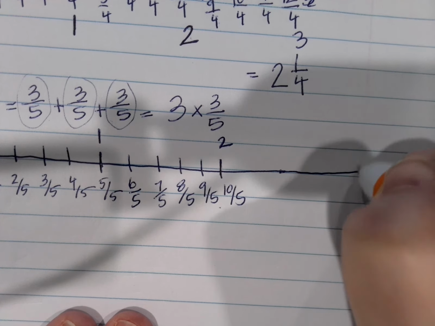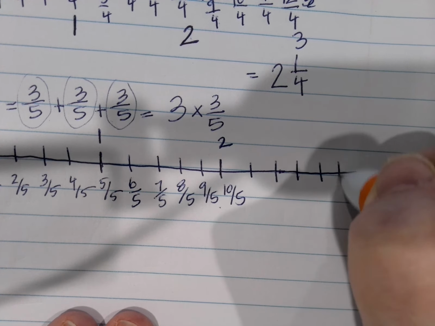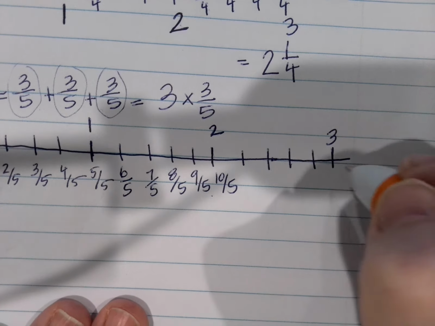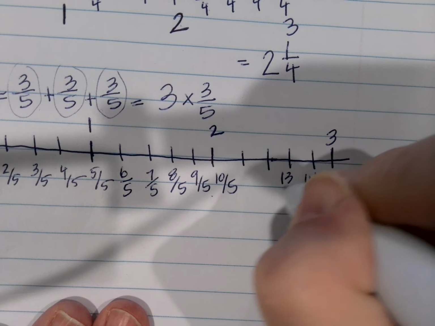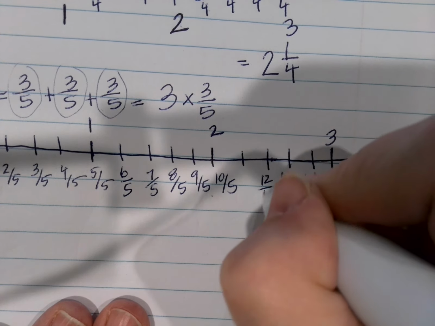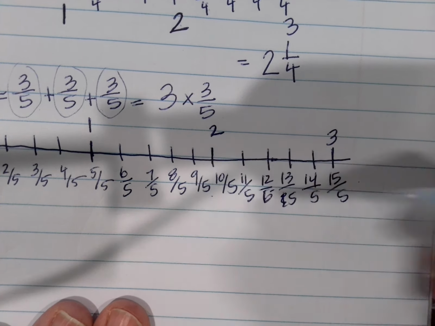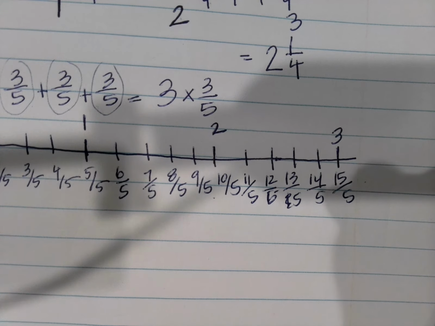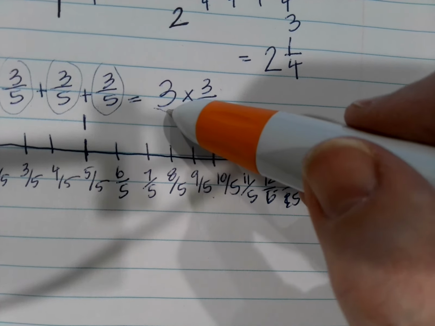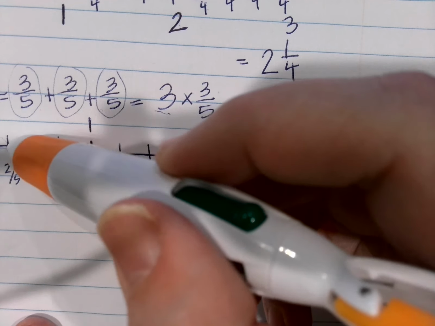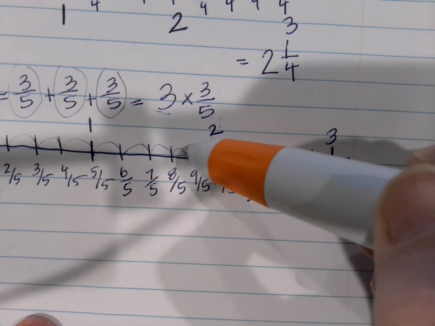And I'll just do one more. 11, 12, 13, 14, 15. So this is 3, which makes this 15. Whoops. Okay, so there's our number line. Now, we're going to go 3/5 3 times. So 1, 2, 3. 1, 2, 3. 1, 2, 3.